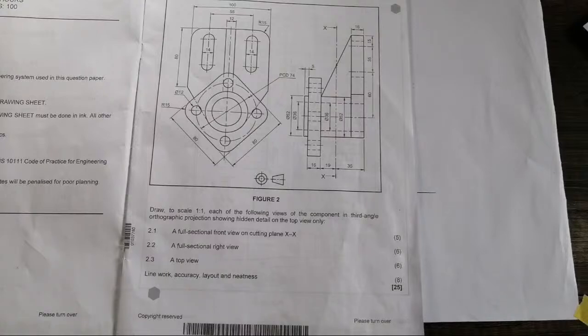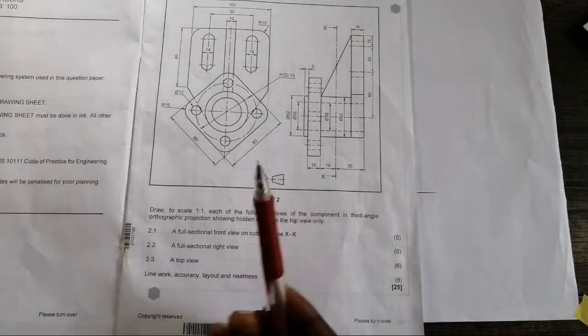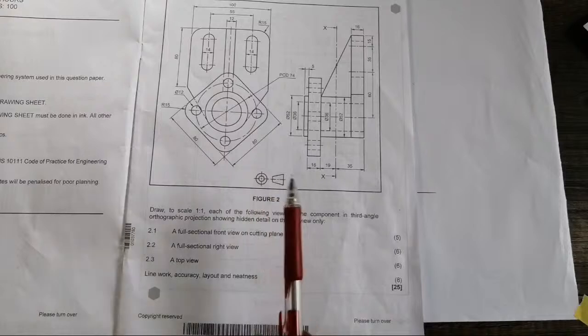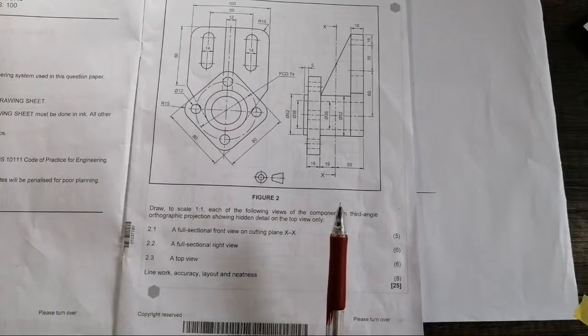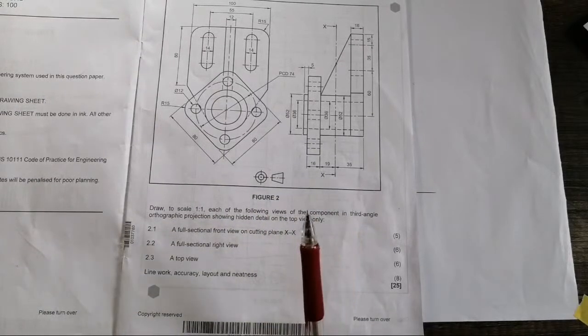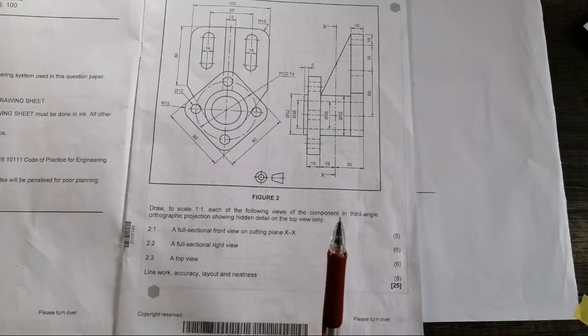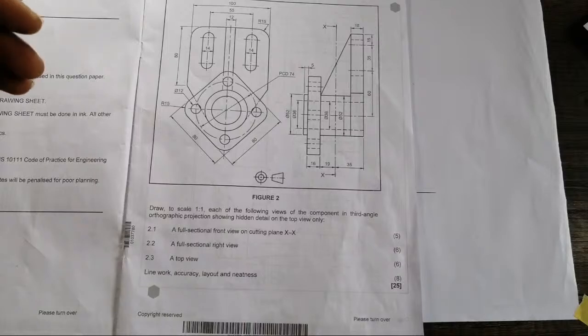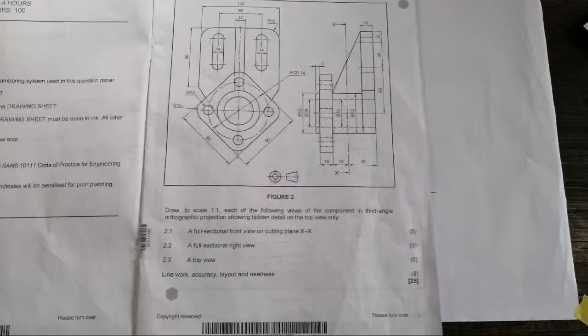Then from there, remember when you are drawing this, you are also having in mind that some of the lines will disappear, some will change from a chain line or hidden line to be dark. You understand? So you must bear that in mind.